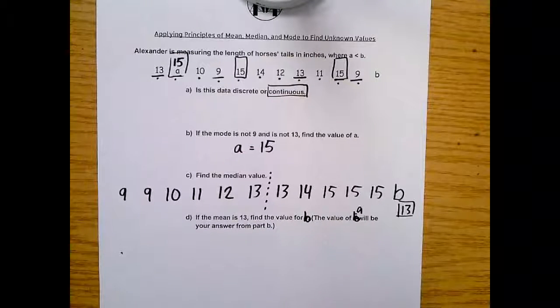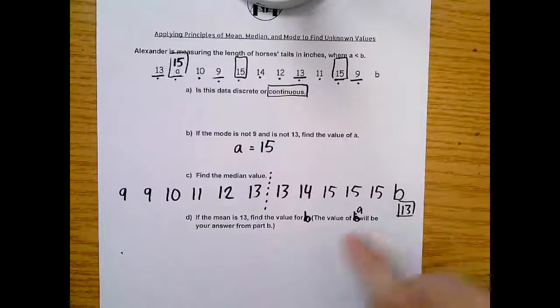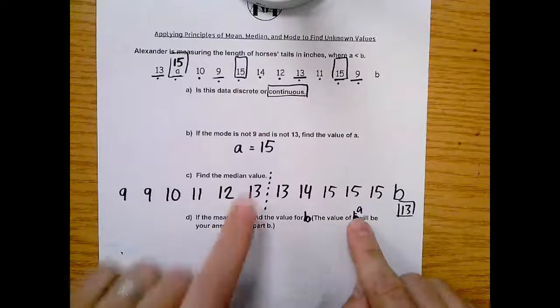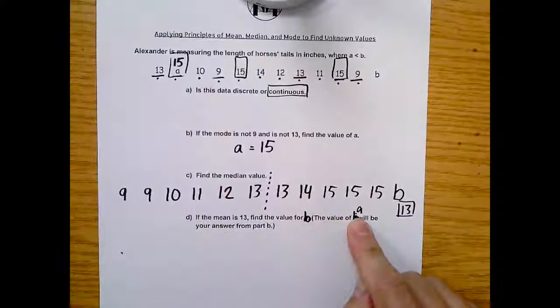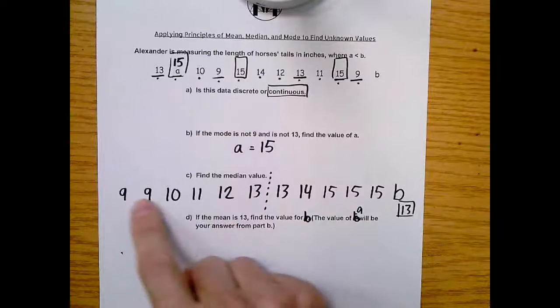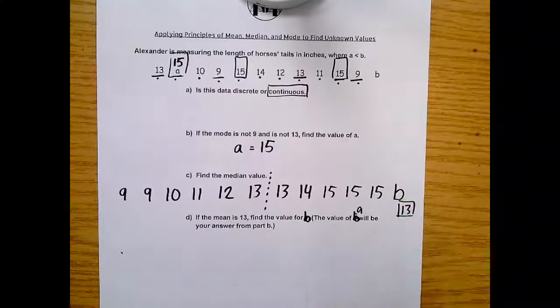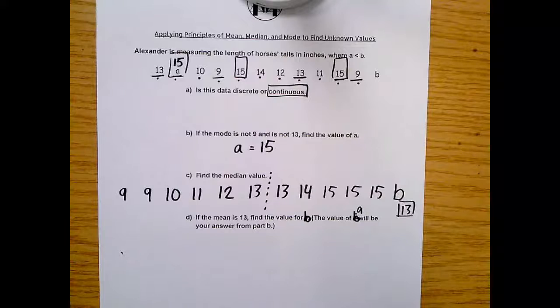Let me read it for you one more time. If the mean is 13, find the value for b, and then it's reminding us that the value of a is just 15. I already got that in my list, so don't worry about it. Okay, so remember, mean is if we add all this up and then divide by the number of terms. We know there's 12 terms because I just counted them.